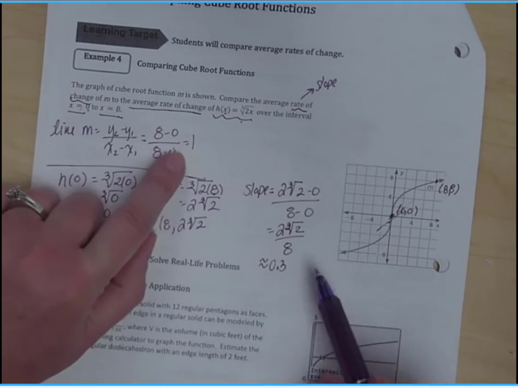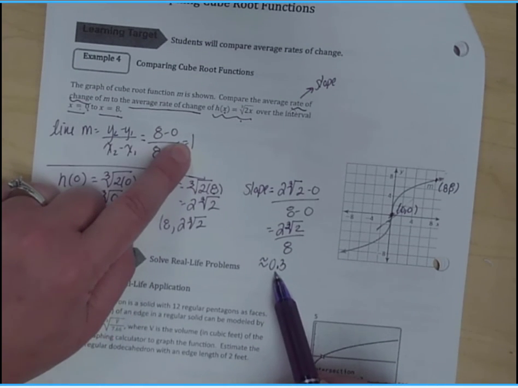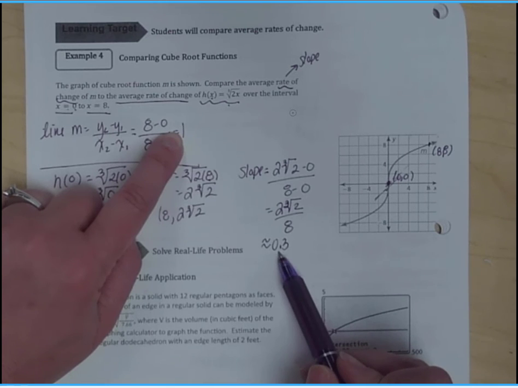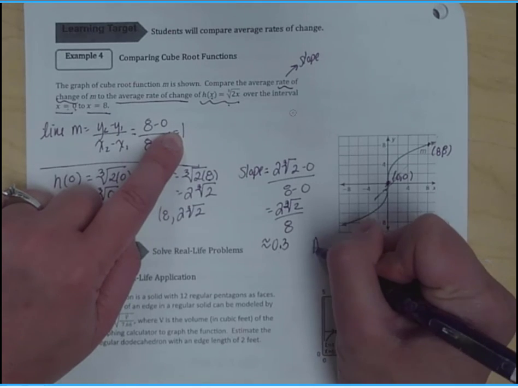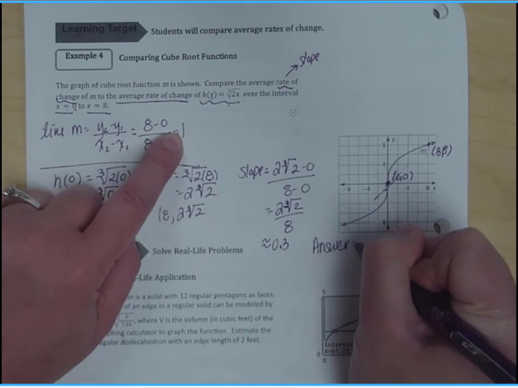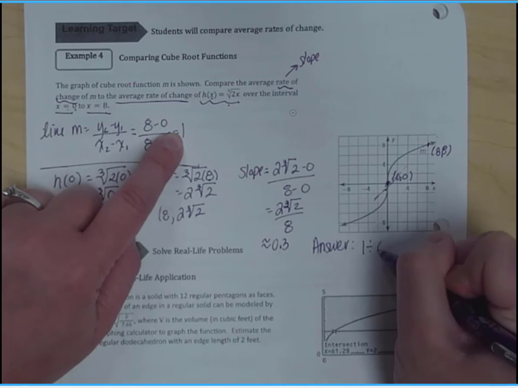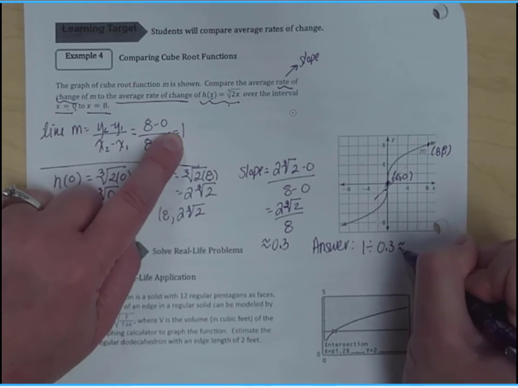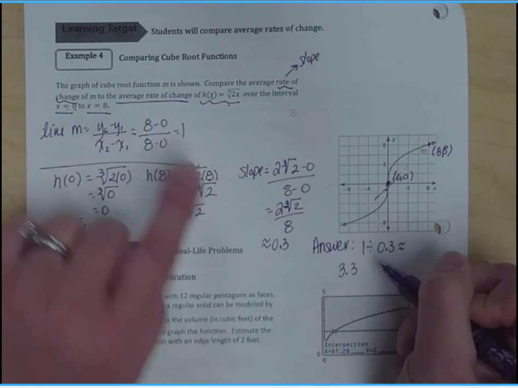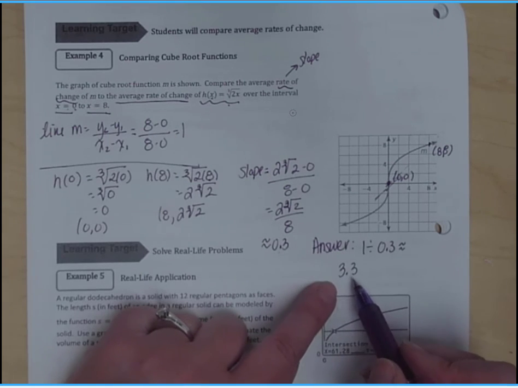Now, it says graph the cube root function m. Now compare these. So I need to compare these to these. Now I'm going to do that by figuring out how many times greater. So my answer here is 1 divided by 3/10, which gives me approximately 3 3/10. So what am I going to label this?